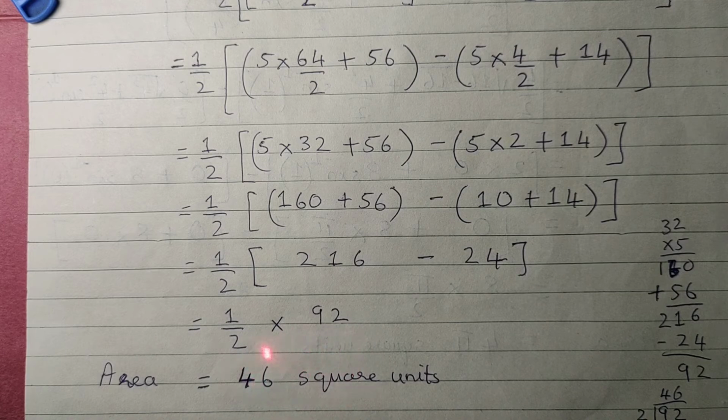So now you have got the area. 192 divided by 2 you will get 96, and since nothing is written, you have to put square units. So the area you have found out for 7.1, the fourth question: area is equal to 96 square units.